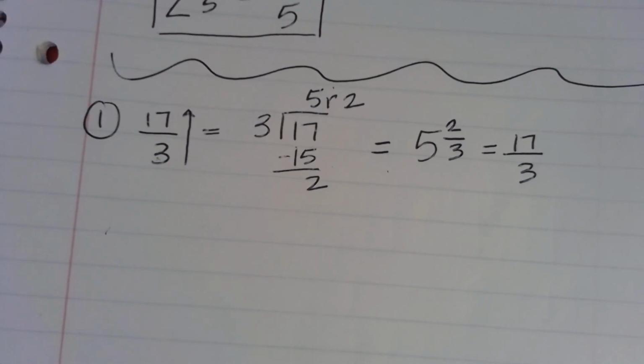A mixed number is the sum of a whole number and a fraction. Yes, we defined it. So if I am creating a mixed number, I have to have a whole number and I have to have a fraction. Make your fraction out of your remainder. Okay, everybody good there?